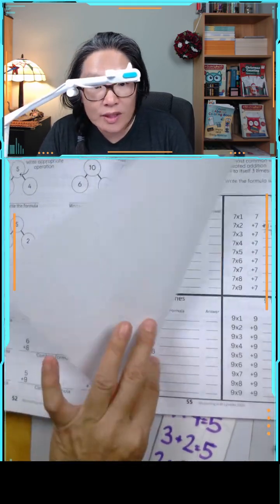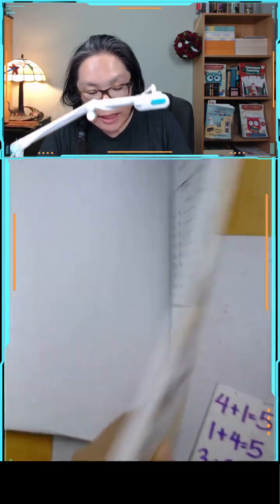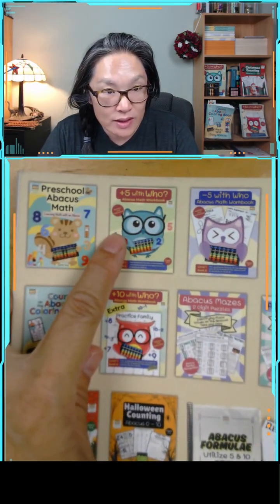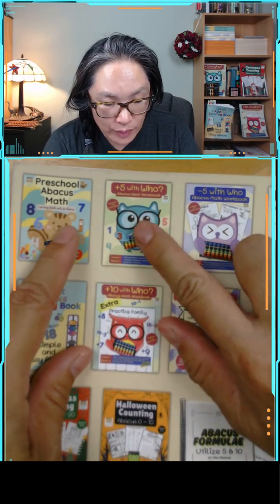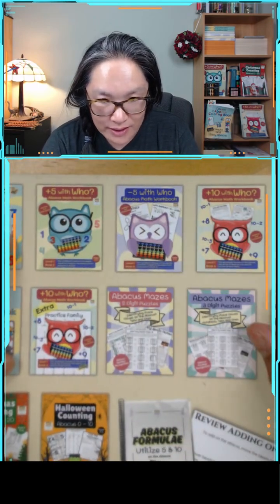If you're looking for something slower, you can do the individual books. The individual books are these ones, and we'll go into that. So we go plus 5, minus 5, plus 10, minus 10.